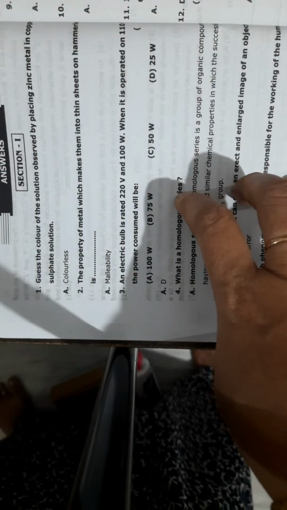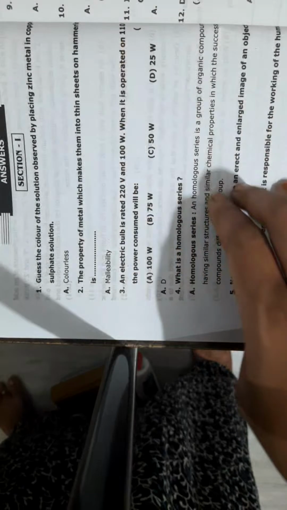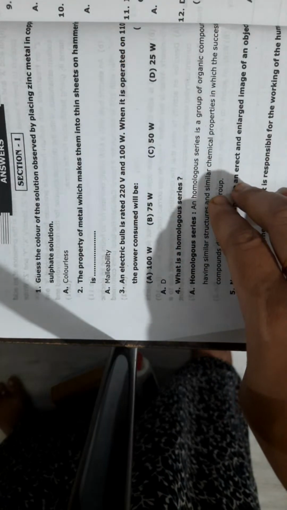The property of the metal which makes it able to be converted into thin sheet on hammering is malleability.